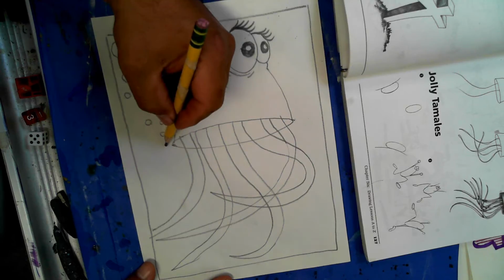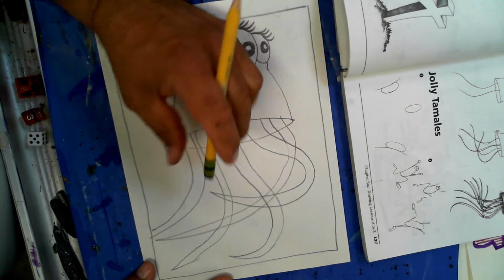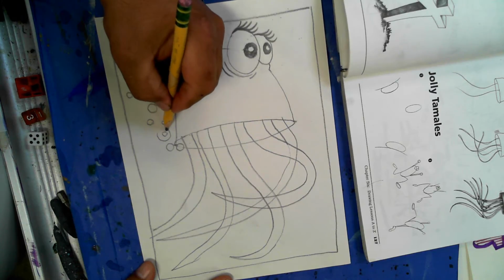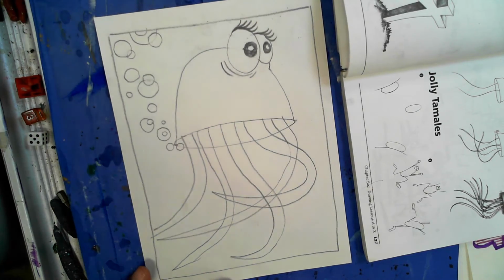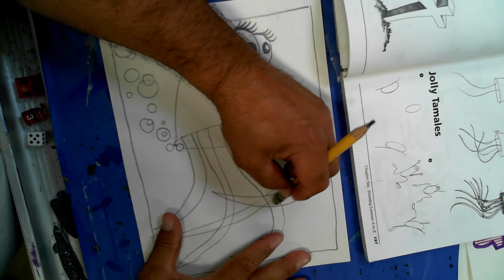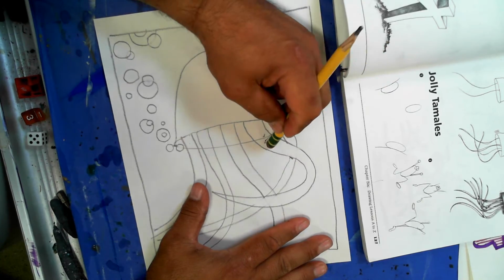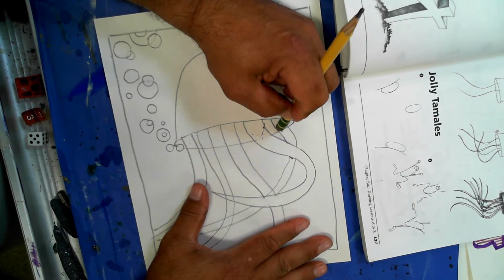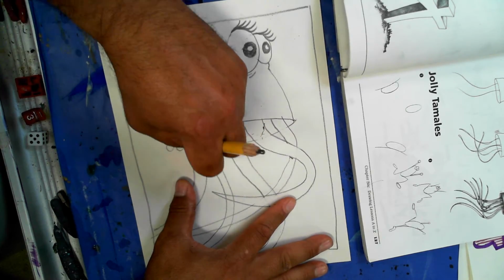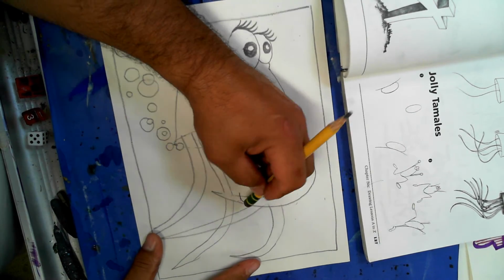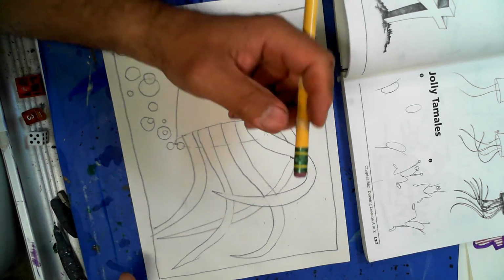3D-ness. Now, I could bring these down, and I could go right there, so they look like the bubbles are coming out of him. All right, now I've got some lines to erase. I'm going to erase those. I'm going to erase that. I'm going to erase here. Anywhere I have a line crossing that I don't want it to cross, I'm going to erase.